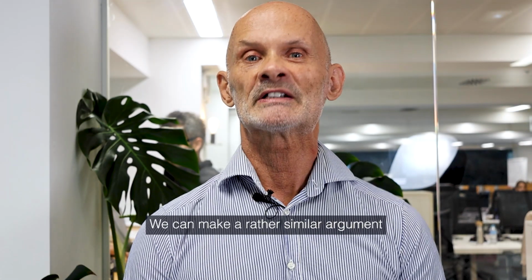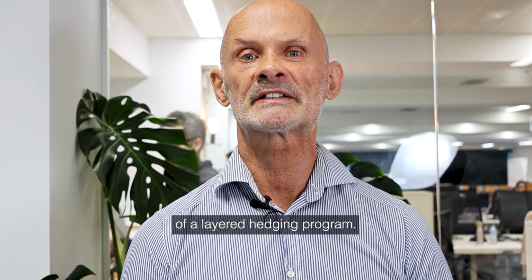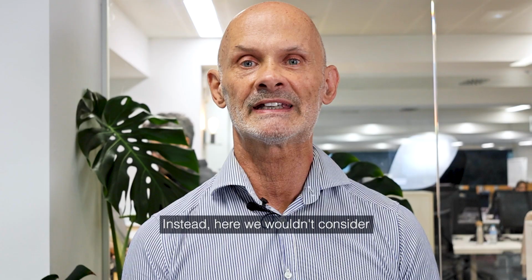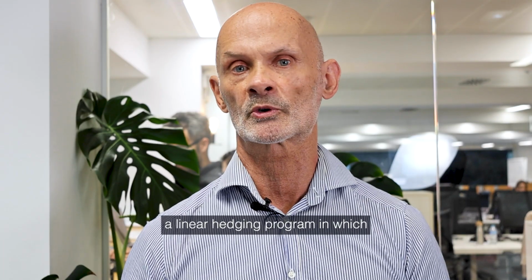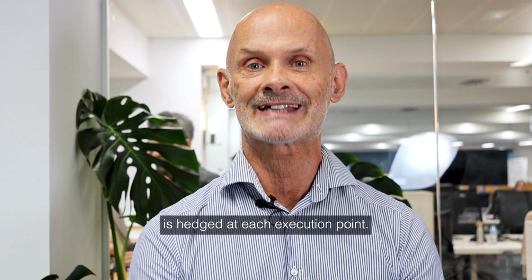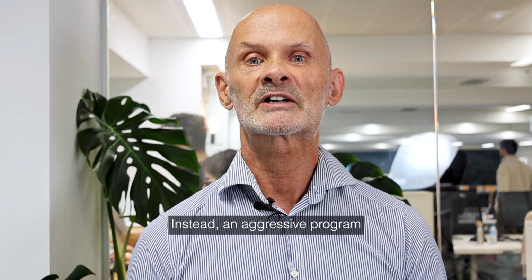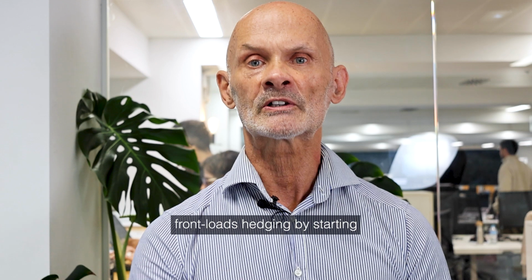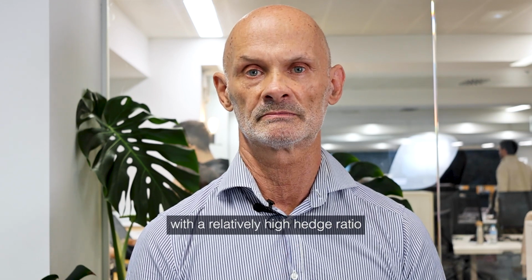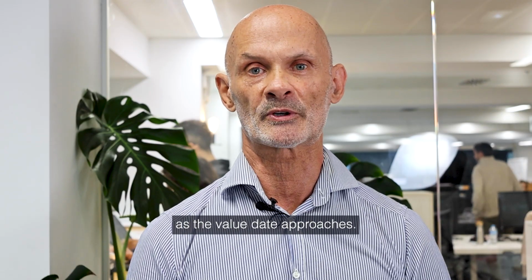We can make a rather similar argument with the so-called progressiveness of a layered hedging program. Instead, here we wouldn't consider a linear hedging program in which the same percentage of the exposure is hedged at each execution point. Instead, an aggressive program front-loads hedging by starting with a relatively high hedge ratio and reducing it as the value date approaches.